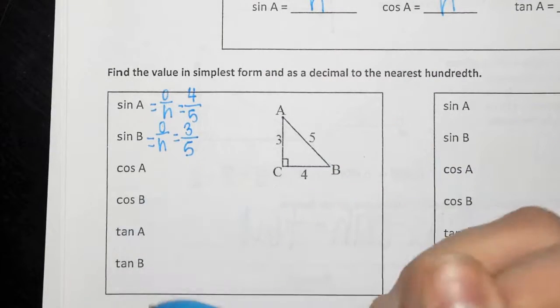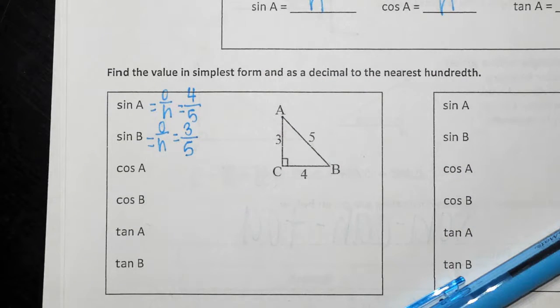Keep going. Set up the rest of these. Don't you guys teach like cosine? Teach what? Cosine? We will get there. Not yet. Slow. Baby steps.